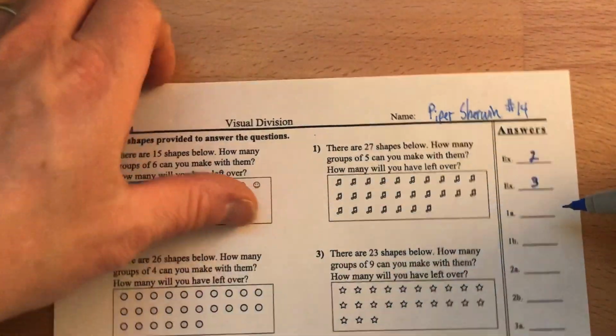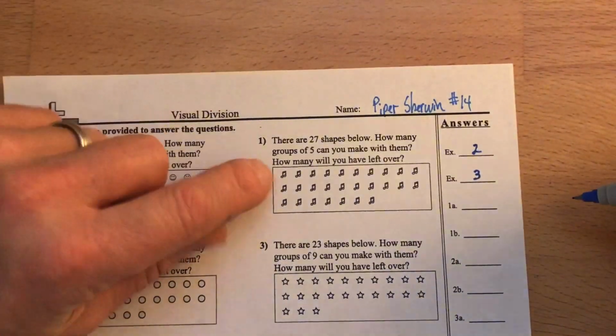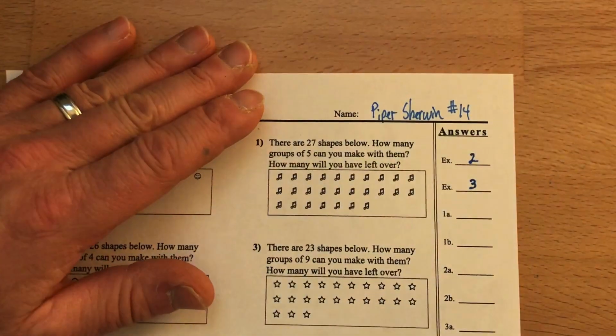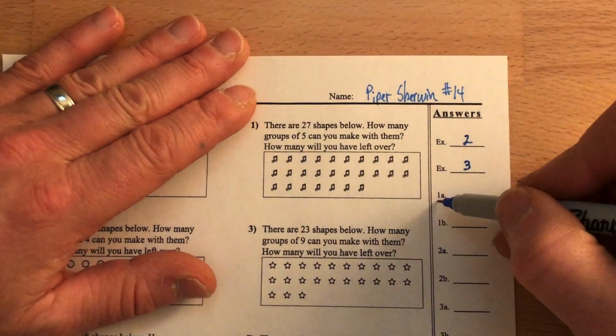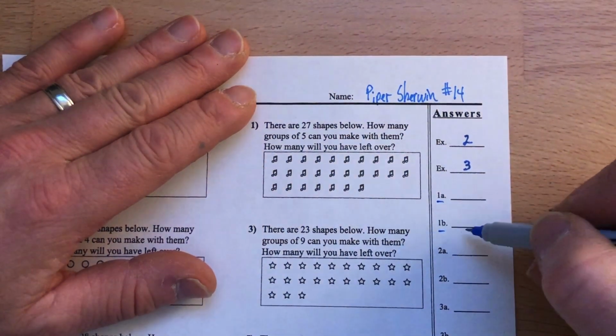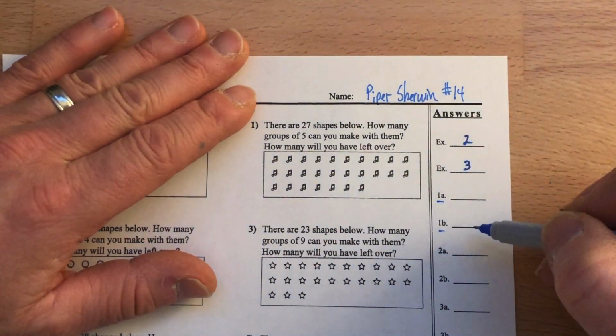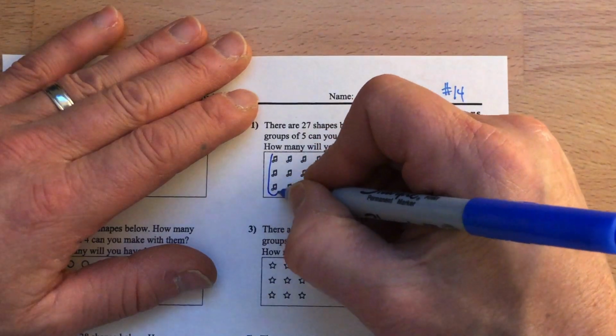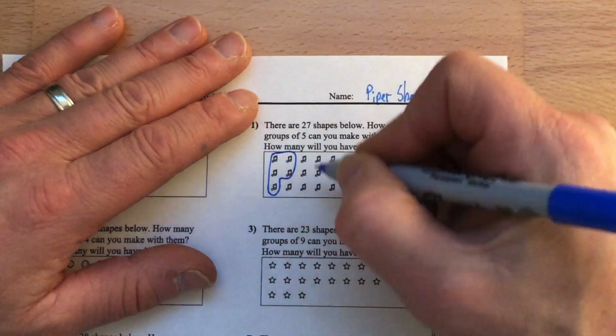Number 1, let's do that one together. There are 27 shapes below. How many groups of 5 can you make with them? And how many are left over, okay? I can see here there's 1A and 1B. We need to tell how many groups in 1A and how many are left over in 1B. So how many groups of 5 can I make? I just have to be careful here and make a group of 5. So 3 and 2.